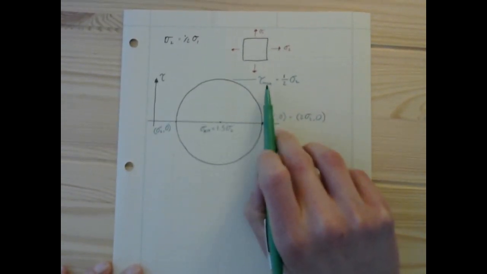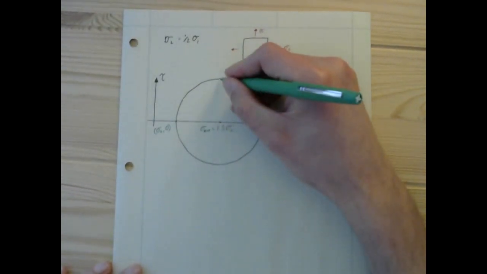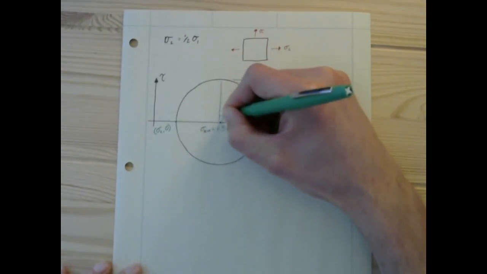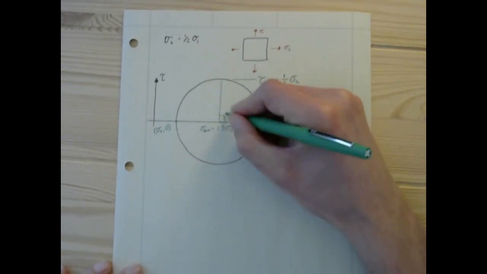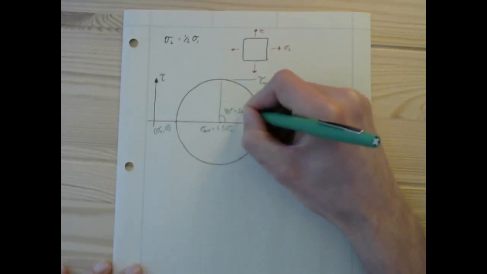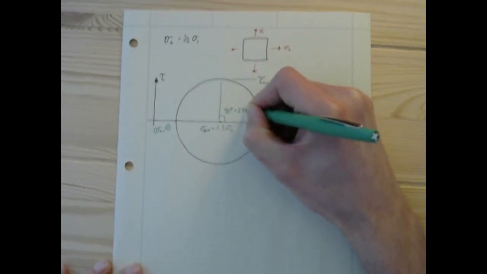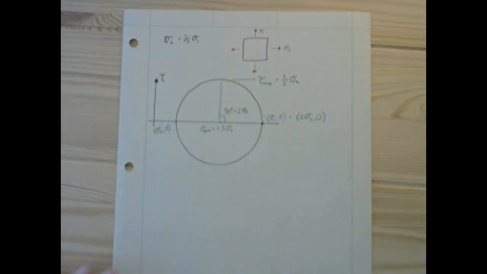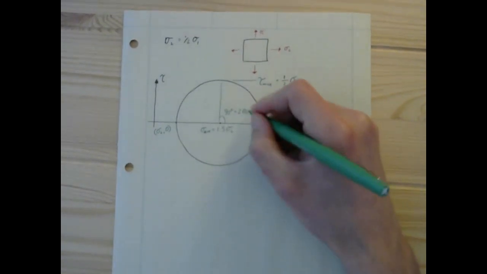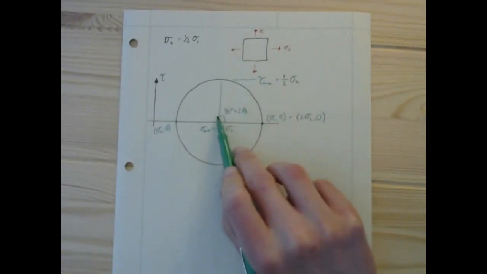So, and that's going to be angled at 90 degrees, which is equal to 2 times theta p, right? Because that's where that is. So that's 45.